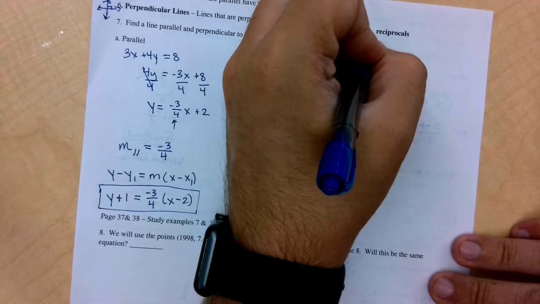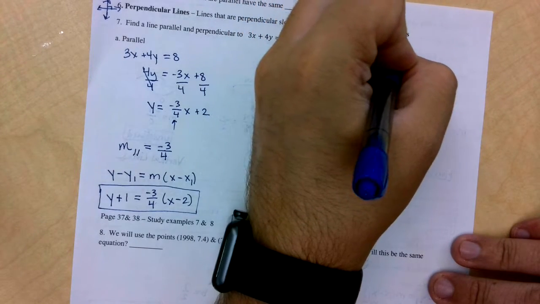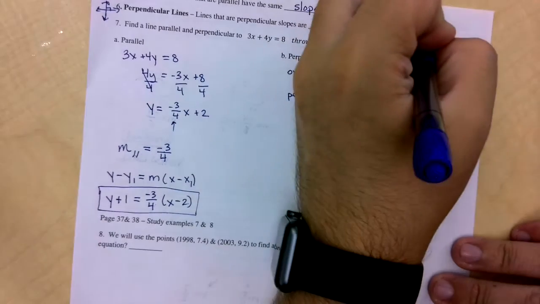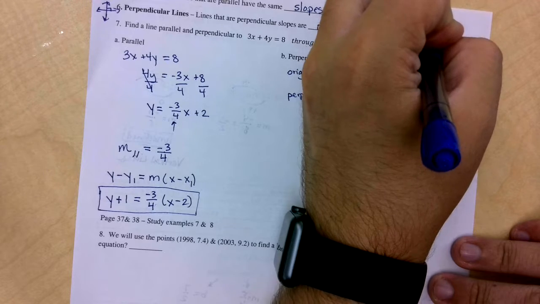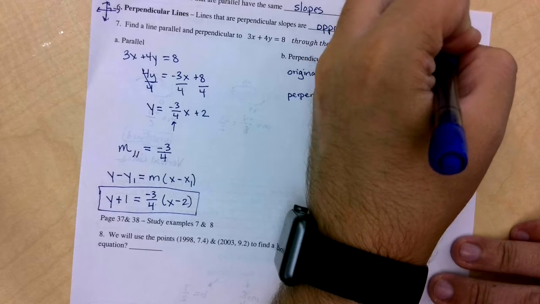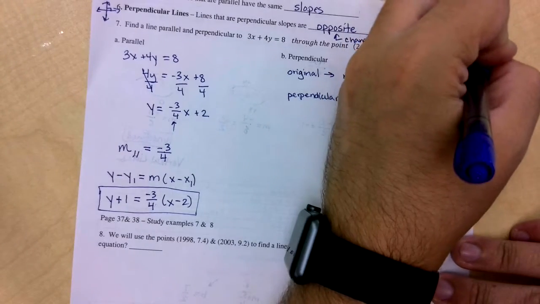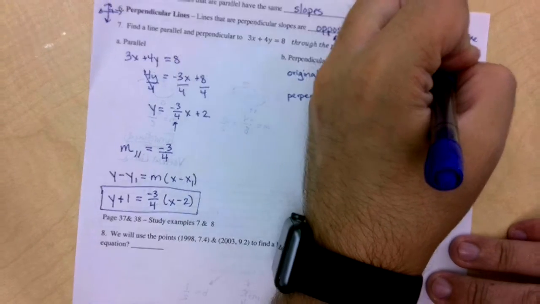So opposite is going to mean change the sign. Reciprocal as a word means flip it, or flip the fraction.